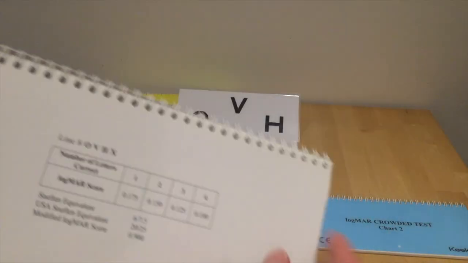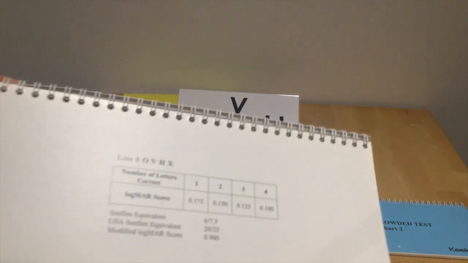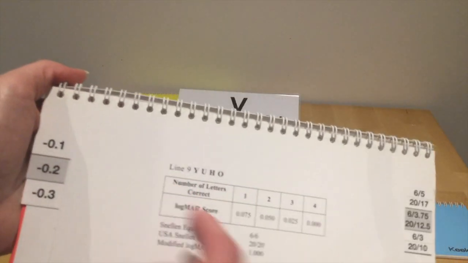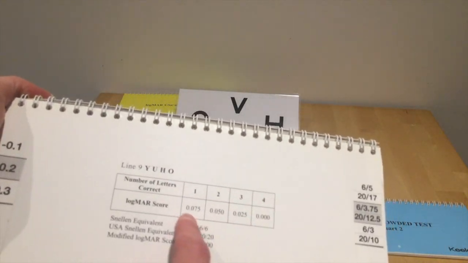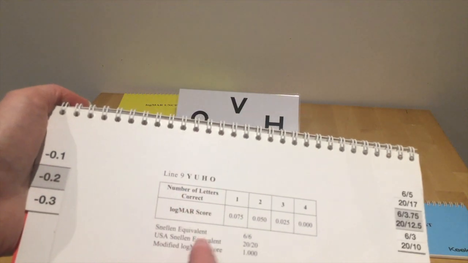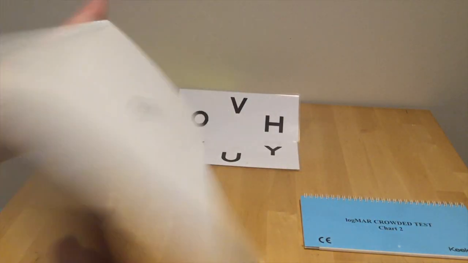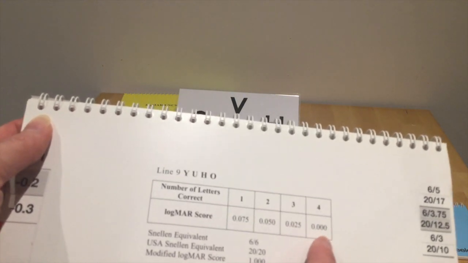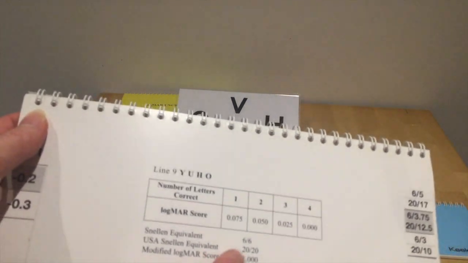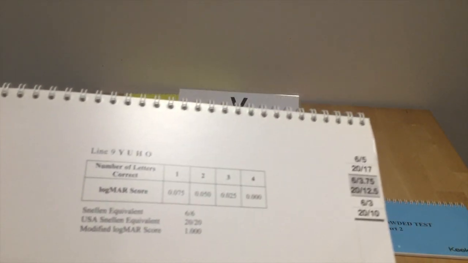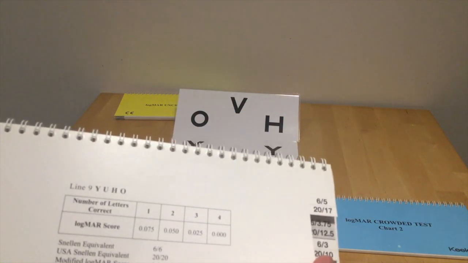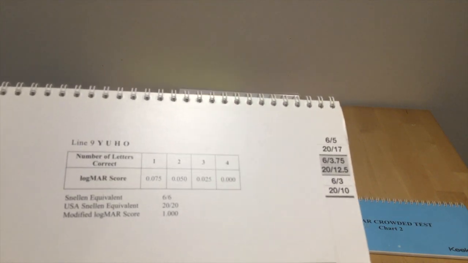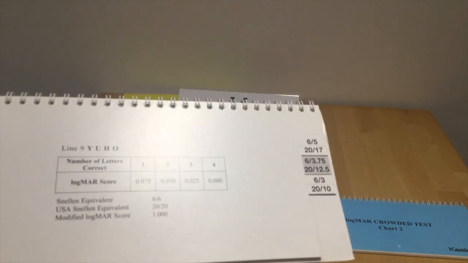Just move down to 6/6, line 8, and line 9 is 6/6. I'm going to tell you Y U H O, and if we get them all correct, it's 0, because remember this is the 6/6 line, and that would be our equivalent in logMAR. This test goes on and actually tests smaller sizes than that. Again, if you're getting into those sorts of levels, it's likely that you're going to be seen by the TVI.